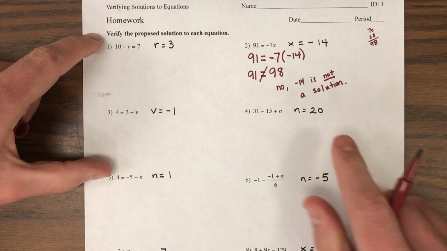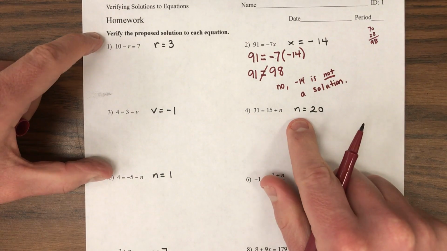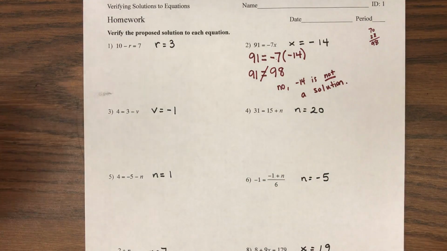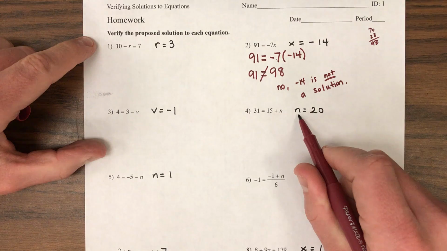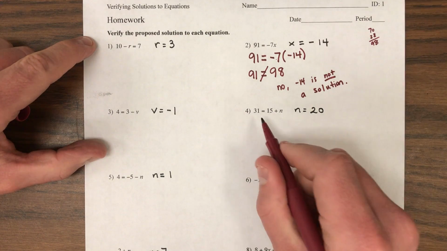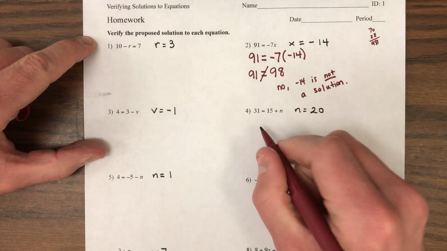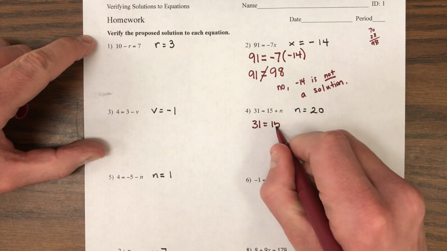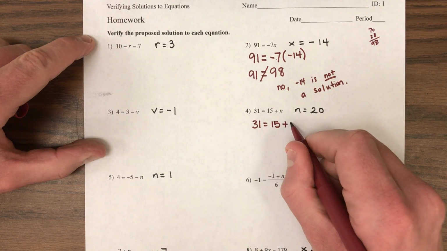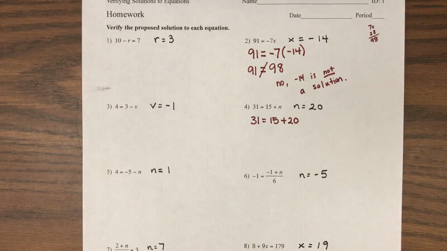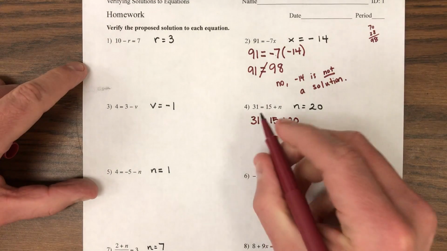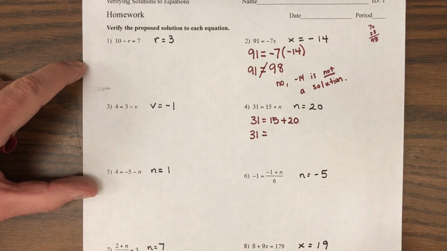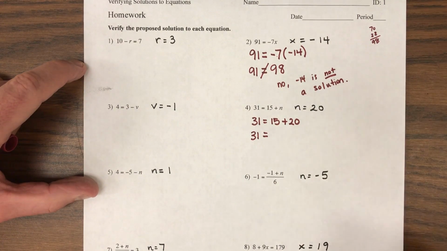This one says the proposed solution. Proposed just means maybe. Maybe this is a solution, maybe it's not. It's our job to check. So the proposed solution is n equals 20. And so the equation is 31 equals 15 plus n. So we rewrite it as 31 equals 15 plus 20. And then we evaluate both sides of the equation. So the left side is obviously already evaluated. It's just a 31. And then on this side, we got to do 15 plus 20.